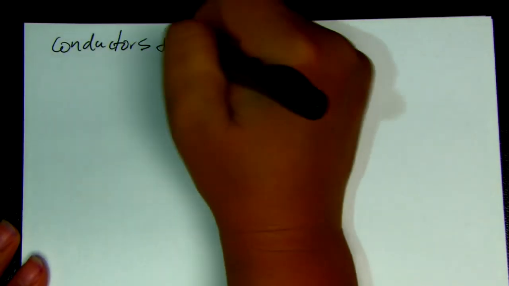All right, so moving on, we get to review some stuff from our past in elementary school. Conductors and insulators.